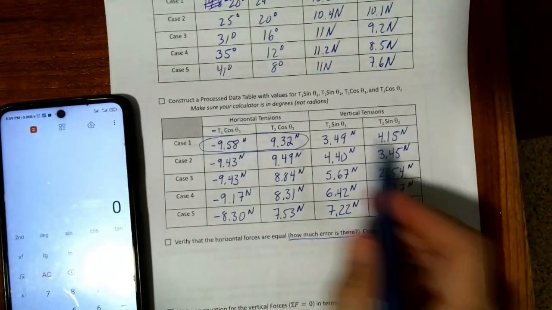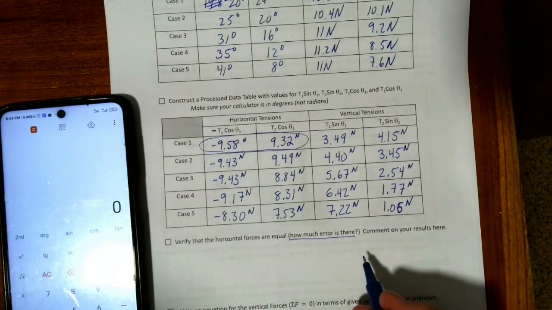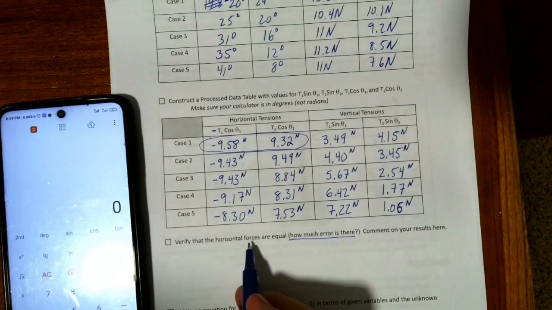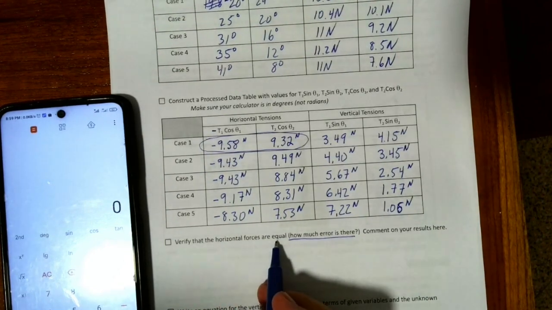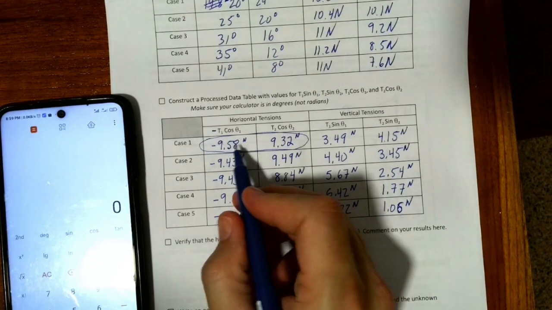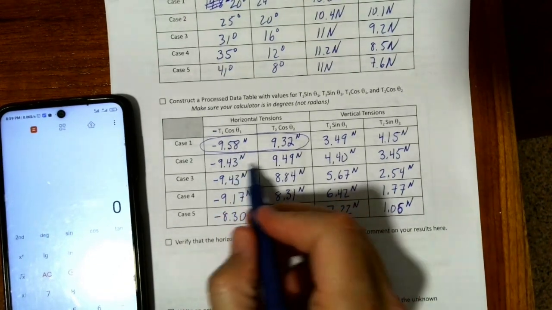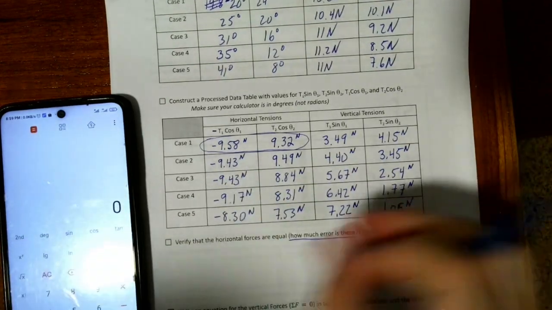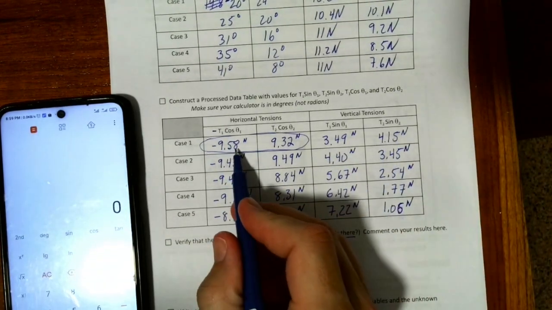So now that we've got our data done, we're ready to start answering some of these questions. The first one that they ask is to verify that the horizontal forces are equal, right? That's what we talked about at the beginning. We believe that the horizontal components of those forces needed to be equal so that the mass would not be accelerating to the right or left. And so we see that.